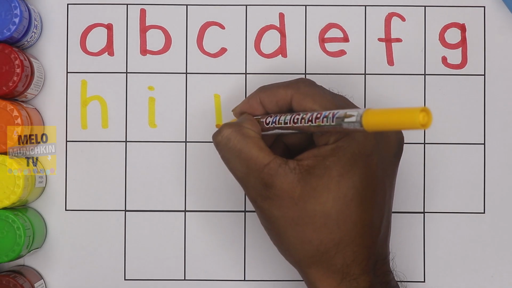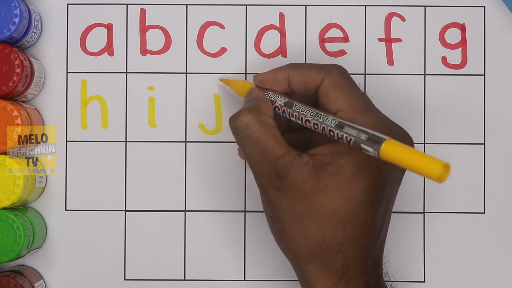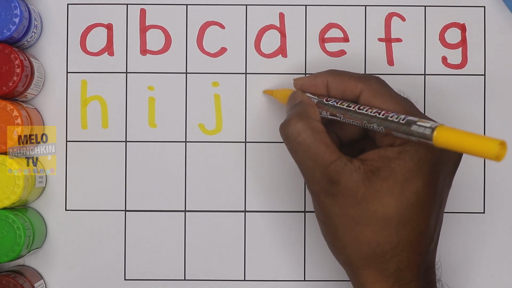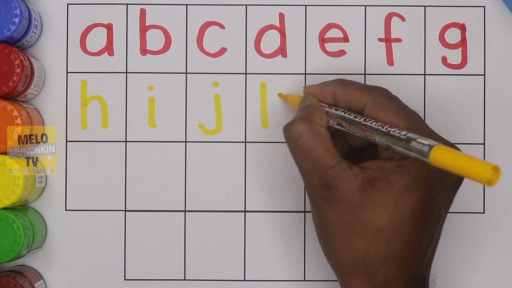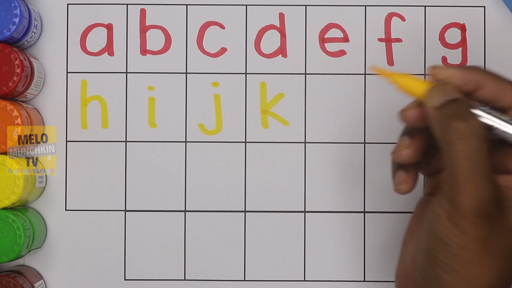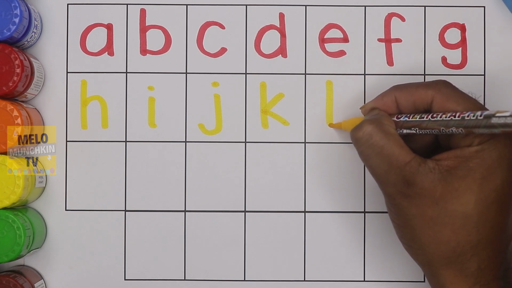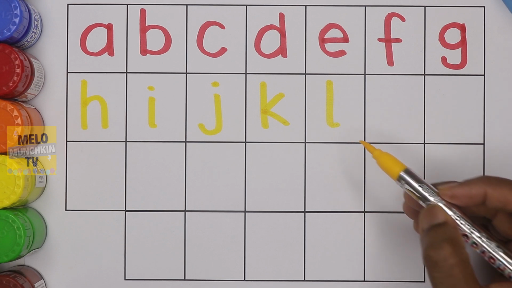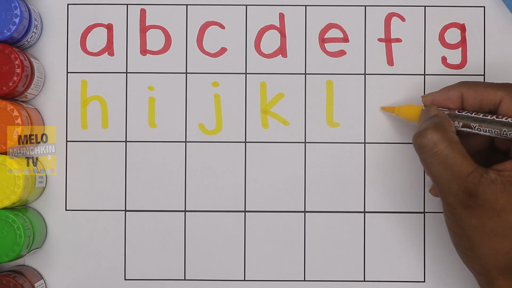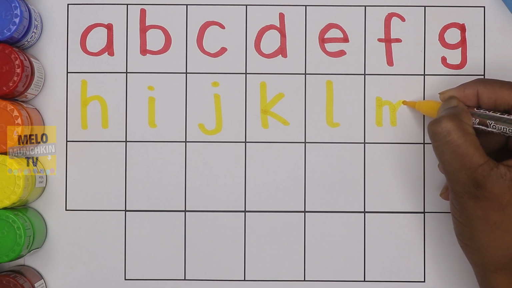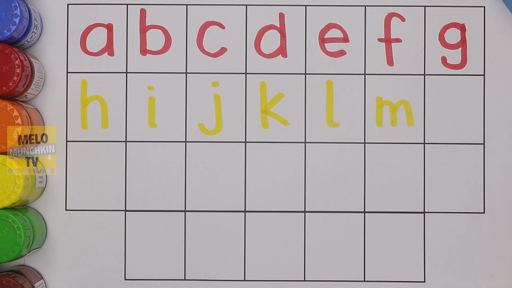Small letter J for jacket, J for jacket. Small letter K for kite, K for kite. Small letter L for lion, L for lion. Small letter M for monkey, M for monkey.